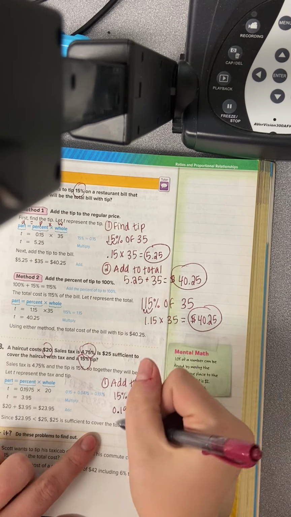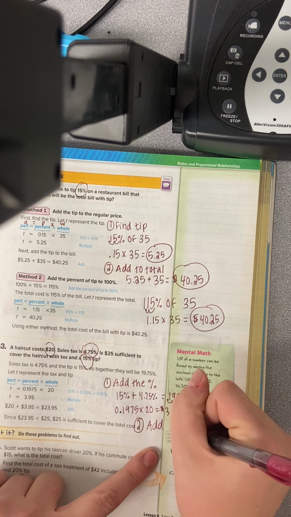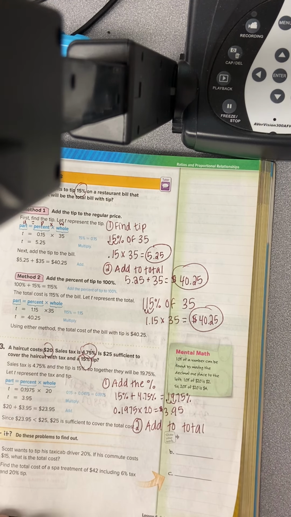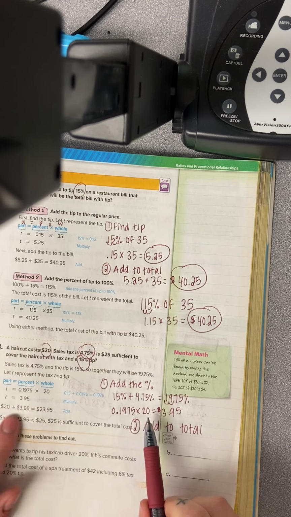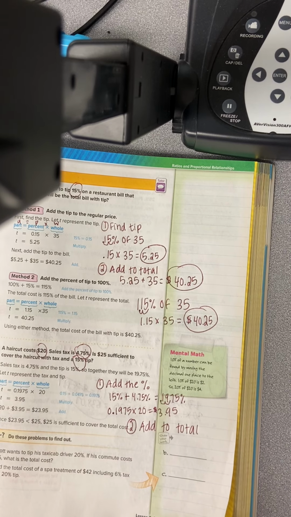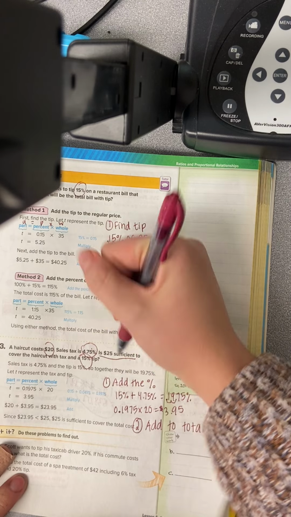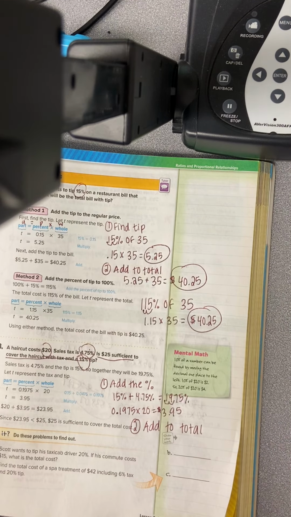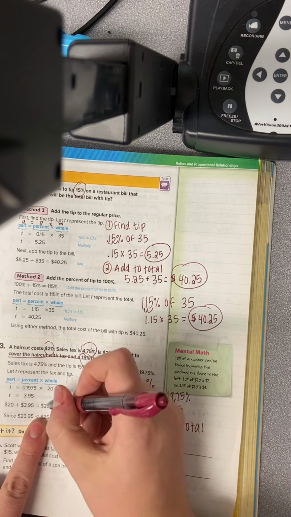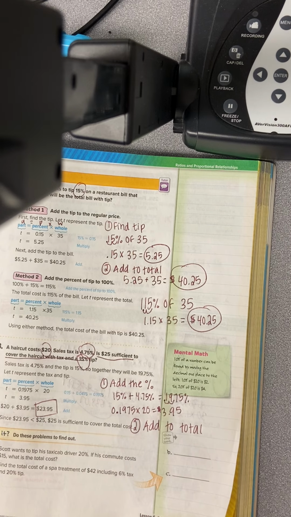All right, so the second step is add to total. So $20 plus $3.95 is $23.95. Okay, they did not ask us for that. The question, once again, is is $25 sufficient to cover the haircut with tax and tip? Well, our total came out to $23.95. So since that is less than 25, $25 is sufficient to cover the total cost. You've got enough money. Phew.